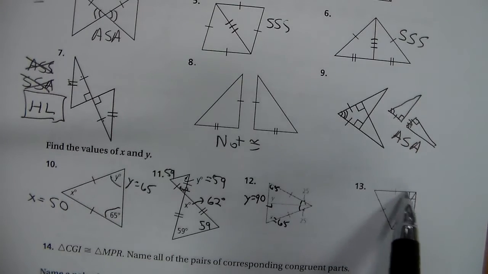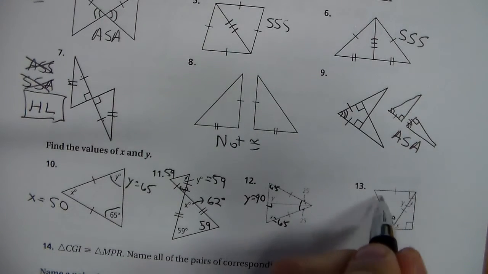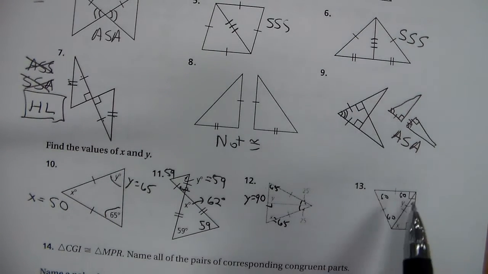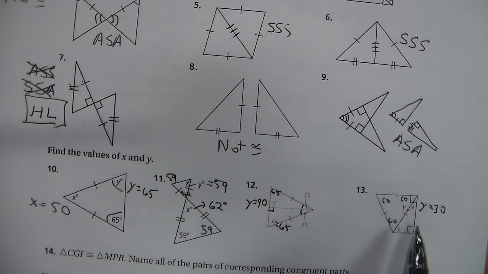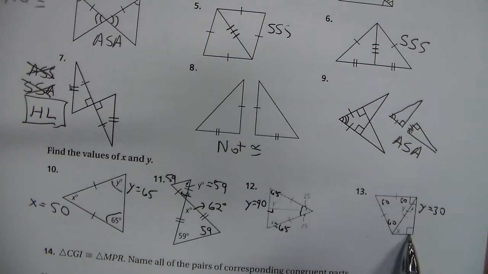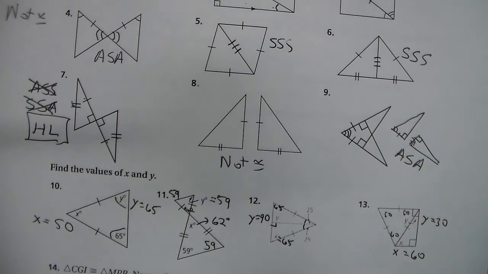For number 13, we have an equilateral triangle, so all the angles are 60. With that, we know that 60 and angle y have to add to 90, so y is 30. And then if y is 30 and we have a 90 degree angle here, angle x would be what's left in that triangle, which makes x 60 degrees.